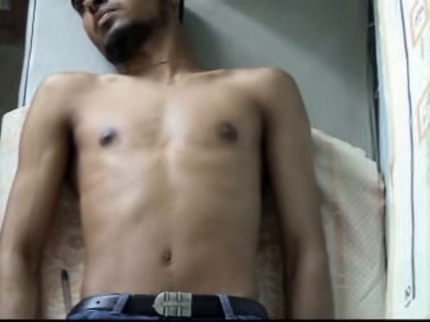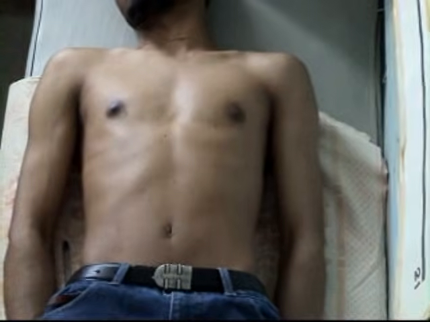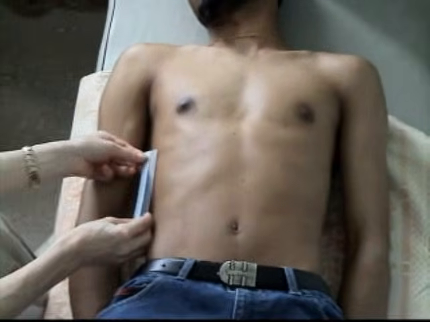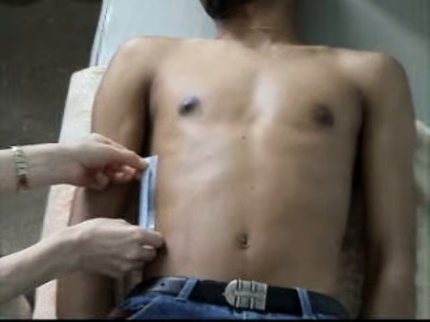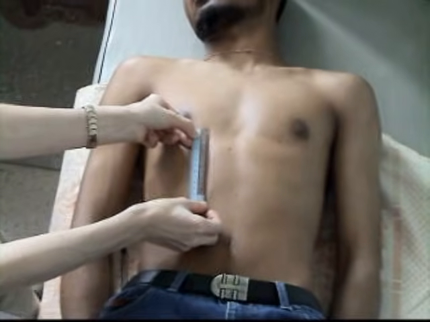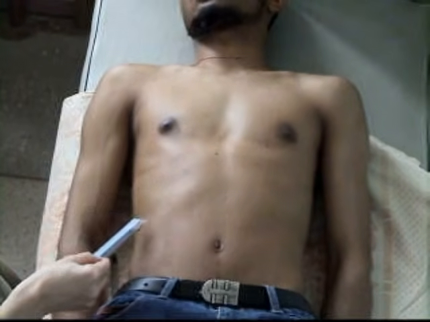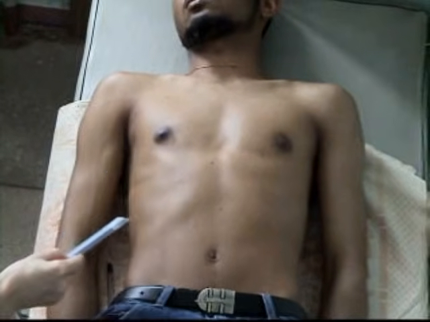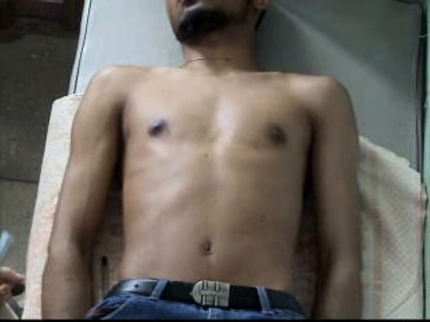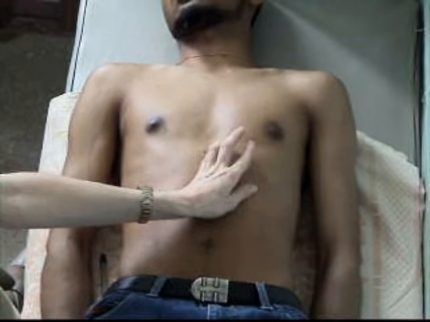Then we take the scale and measure all distances in centimeters: along the anterior axillary line, the mid-clavicular line, and the parasternal line. These 3 vertical sizes characterize only the right lobe of the liver. Kurlov helps determine the right and left lobes.